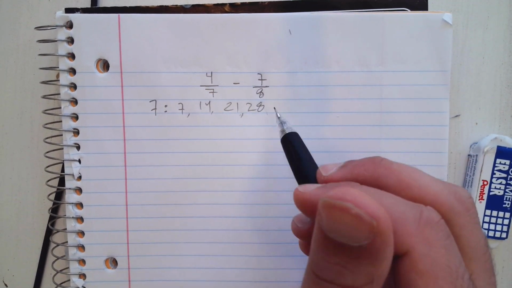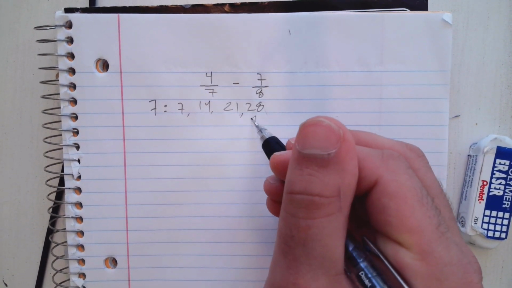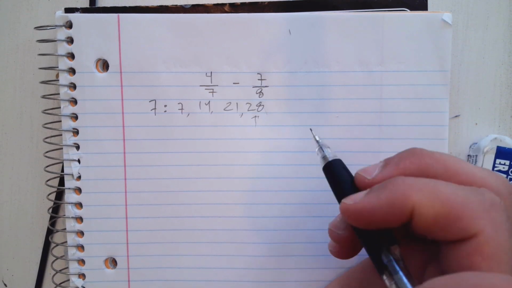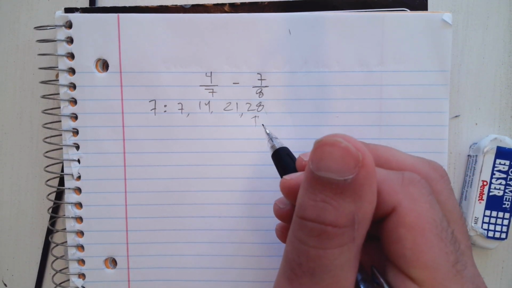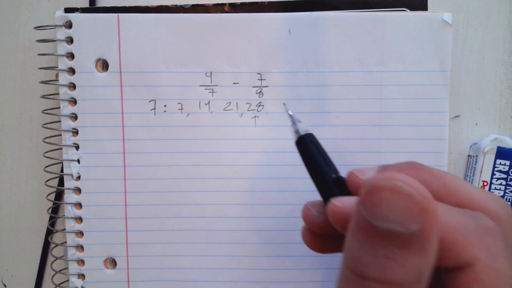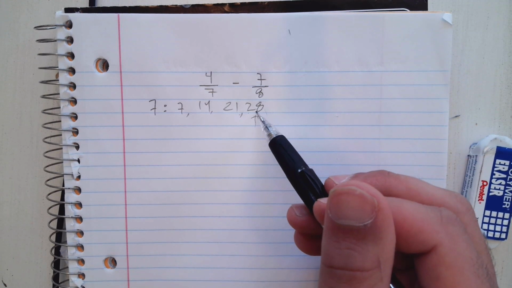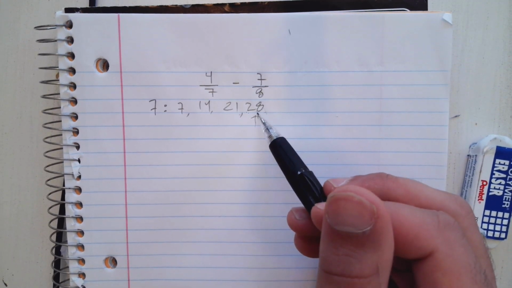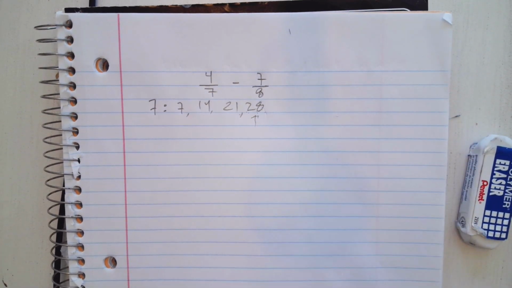Really close. So let's break this up. So I want to get 28 to 30. How do I do that? Right, so an easy way to think about it is, okay, I want to get 28 to 30, so I can add 2. 2 minus 7 is 5. 30 plus 5 equals 35. So it's 35.